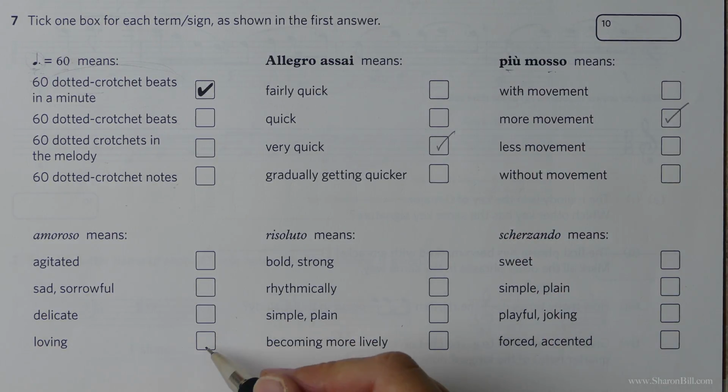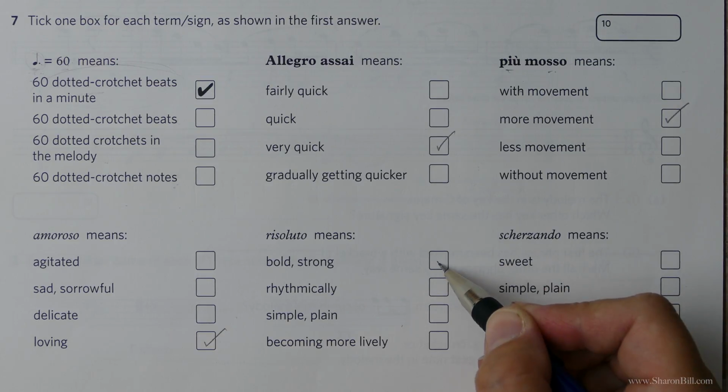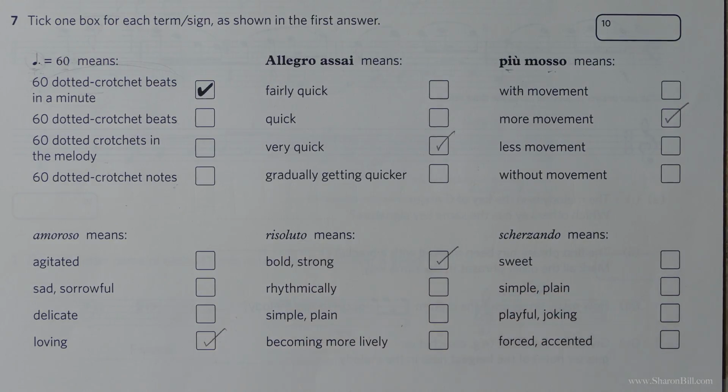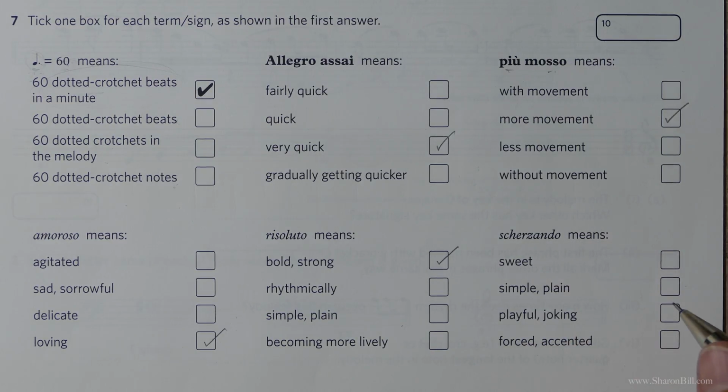Amoroso, loving, that's not too difficult to guess. Risoluto is bold and strong, and if you think about it, it looks kind of resolute. That's another way of just remembering that. Scherzando is a playful joking.